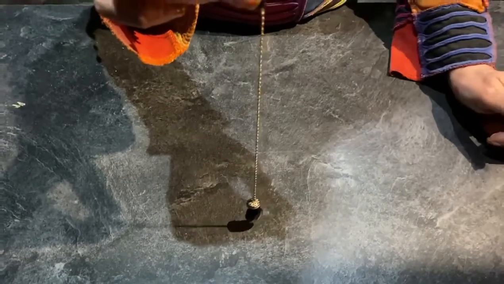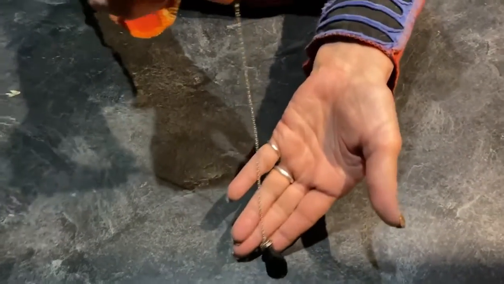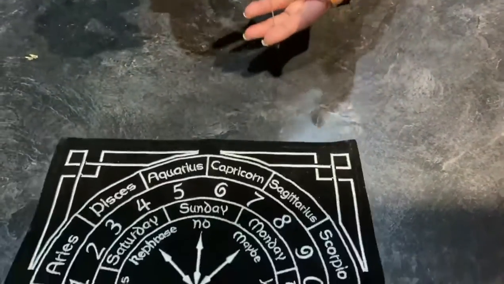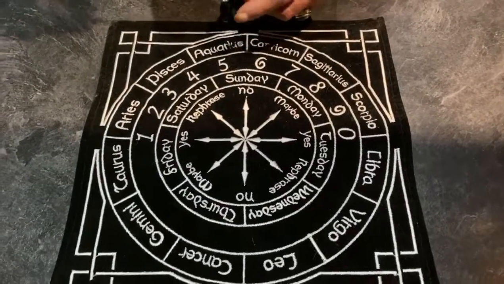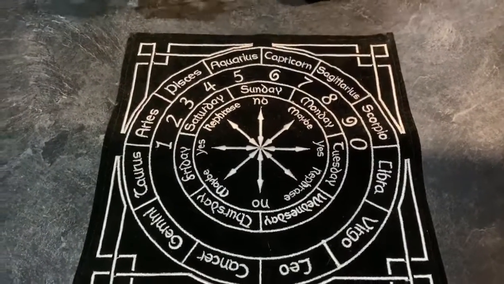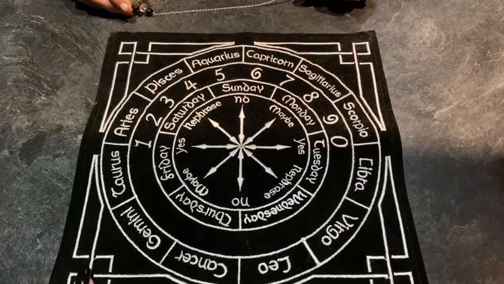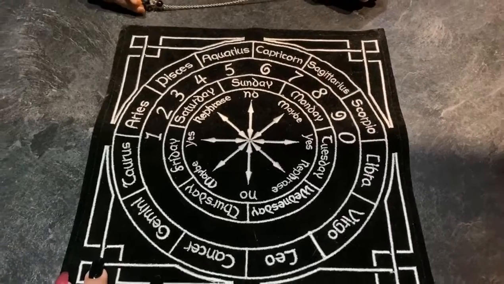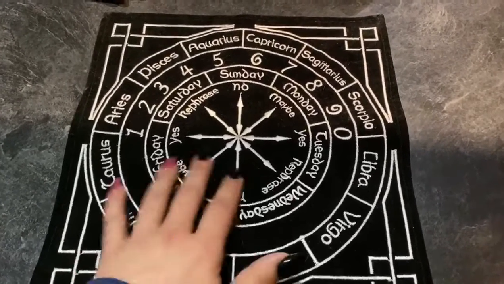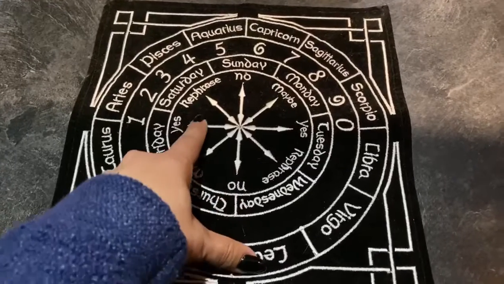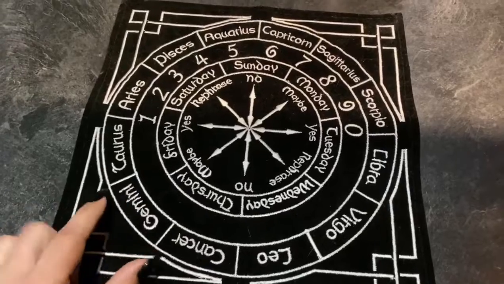The other cool thing, and we have this cute little thing, I'm just going to grab it here, is this little pendulum chart. You can use this for all sorts of things. We use it for pendulum work. When you do this, you don't necessarily have to attune it to yourself. You could just jump right in and do it. You can make this on paper if you like for whatever you want. This one's got no, maybe, yes, rephrase the question, days of the week, numbers, and your zodiac.